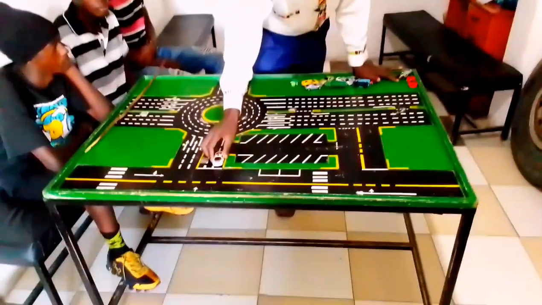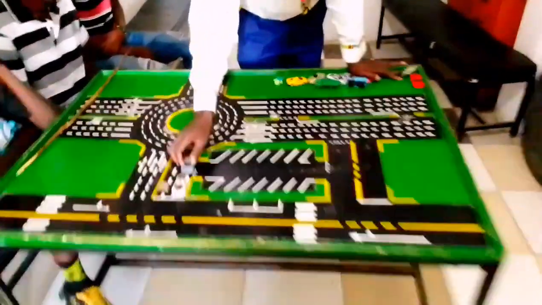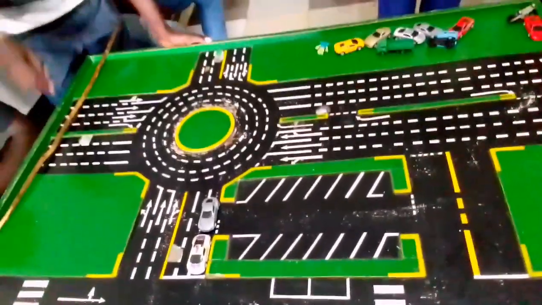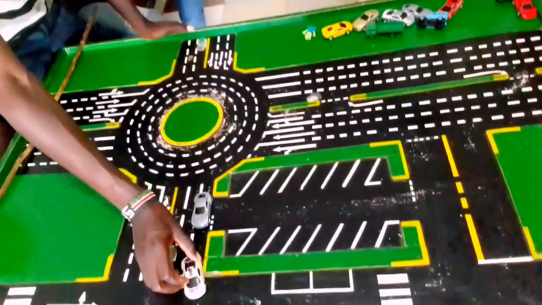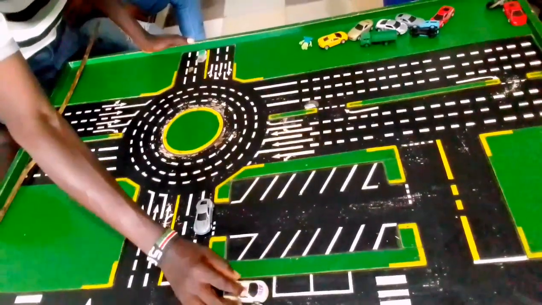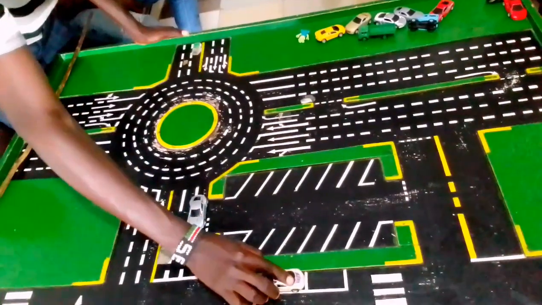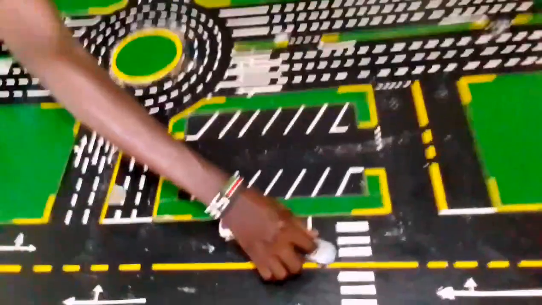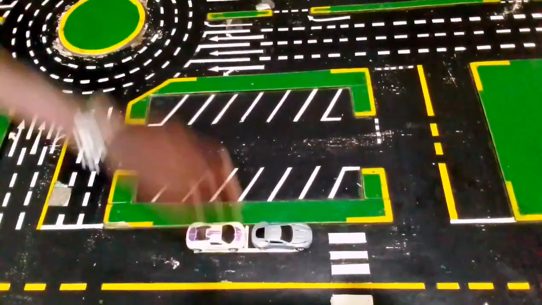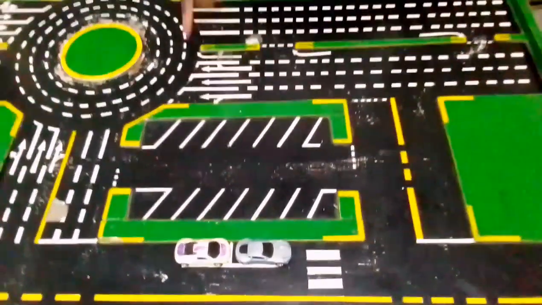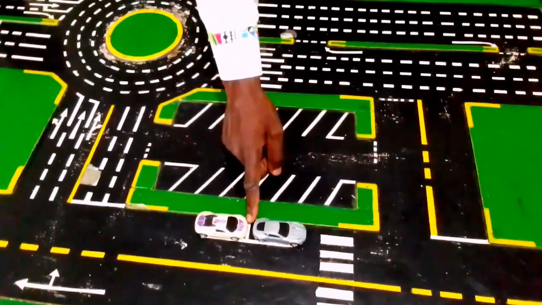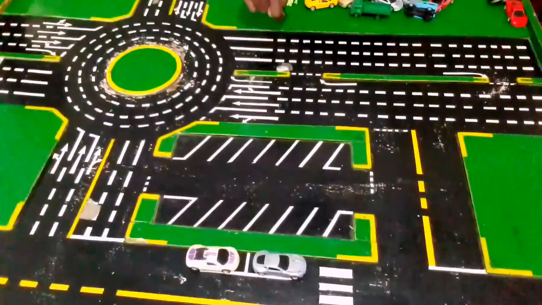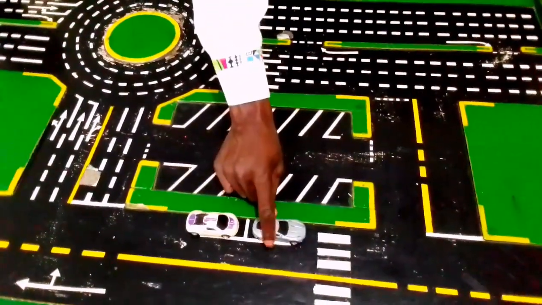Now let us see how we park there. Can I get one student to park these vehicles for me? Yes, correct. Then we park with the reverse gear. Good. Another one. Correct. We park with a reverse gear. Then in this parking, when you park your vehicle, make sure you create room for exit. Always create room for your exit.